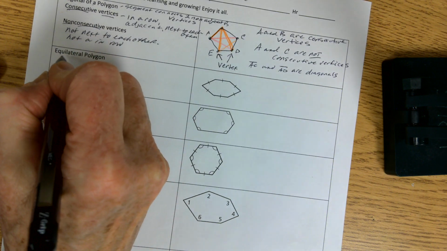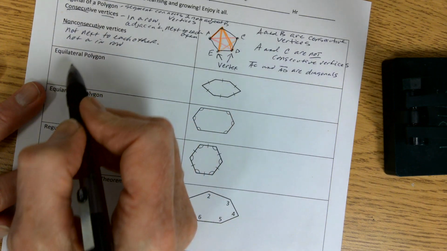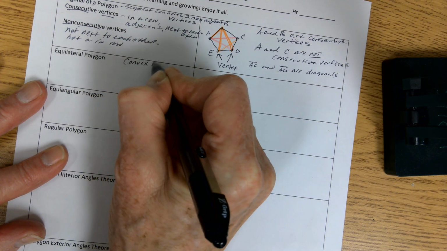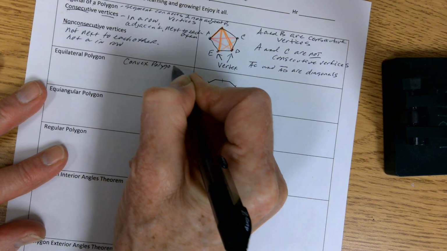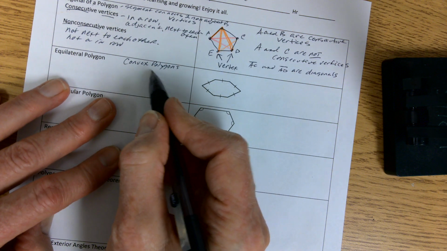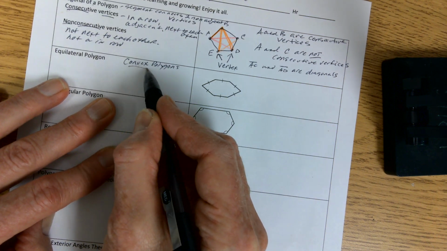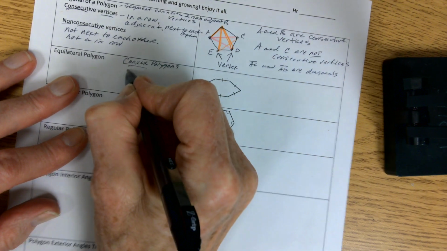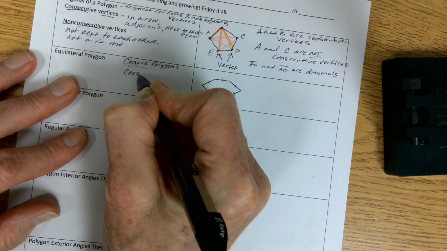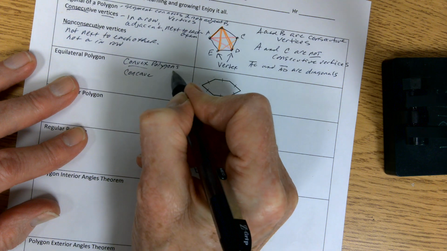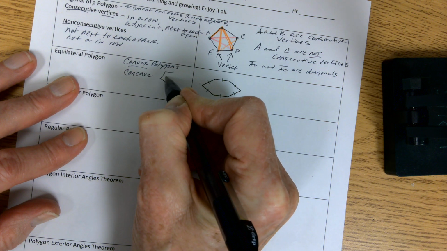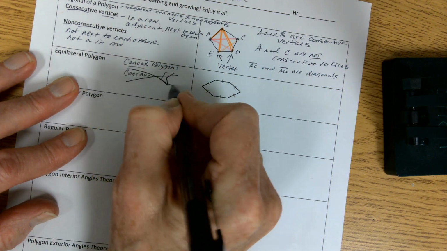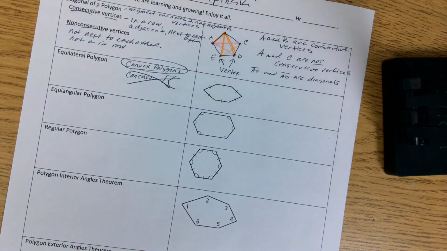Okay, everything we do is going to be convex polygons. You really don't need to worry about that word, but I'm going to show you what it is in case you see it. Convex means each corner sticks out. Okay? If it's concave, you've got a side that smashes in. This is concave. We are not doing concave. Everything will be convex.